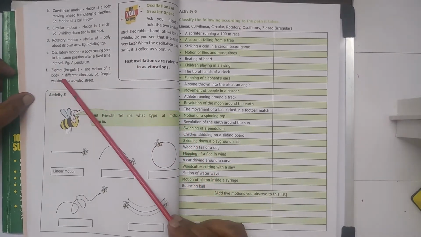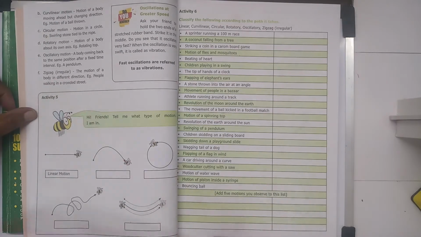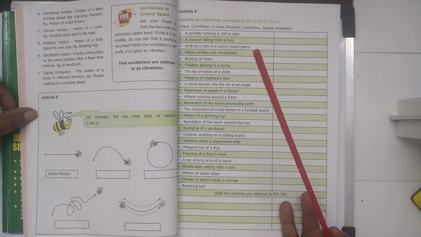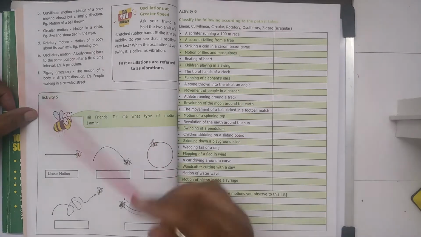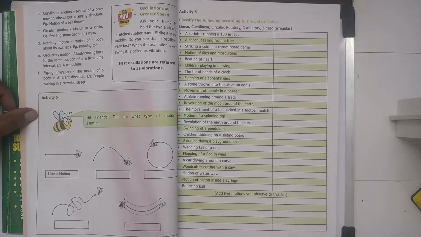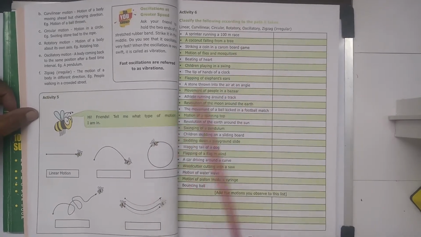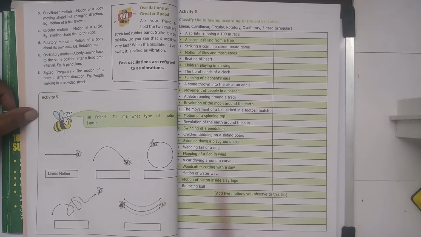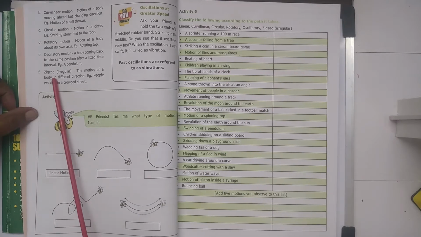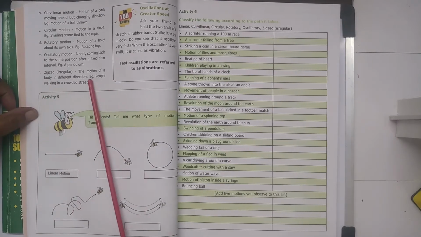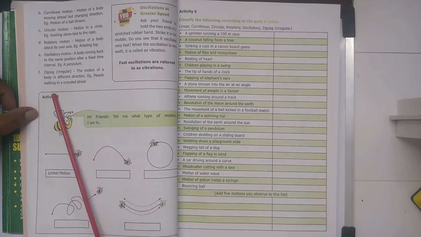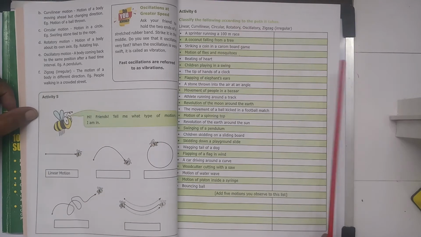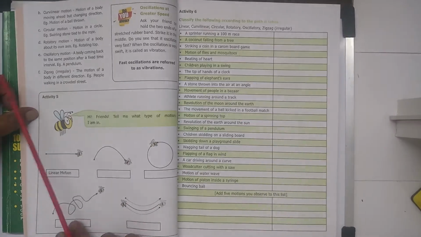Okay, then you have the zigzag. Zigzag என்ன? Irregular. Particular type கிடையாது. All together. You can go like this anyway. இப்போ ஒரு fish tankல fish எப்படி மூவ் ஆகும்? அப்படியே கற்பனை பண்ணி பாருங்க. Just imagine how the fish is moving in a fish tank. That's a zigzag motion. The motion of a body in different directions. Example, people walking in a crowded street. Okay, children. So these are all the types of motion.